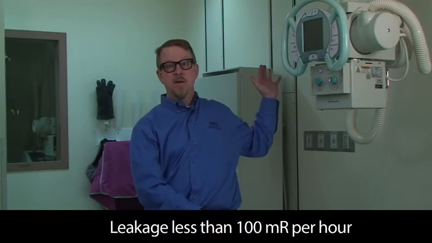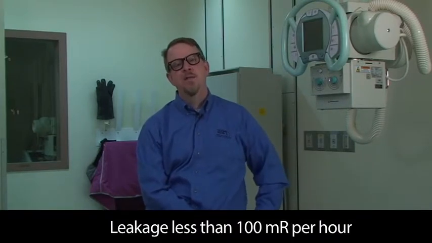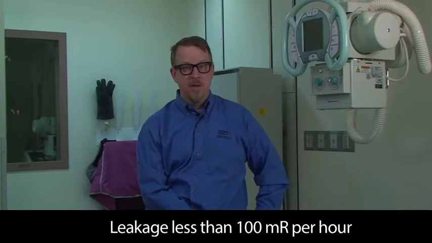The housing of an X-ray tube must be sufficient to absorb any radiation not included in the primary beam, so the leakage from the housing at a distance of 1 meter does not exceed 100 millirads per hour or 1 milligray per hour. If the initial construction materials aren't sufficient, extra filtration can be added.